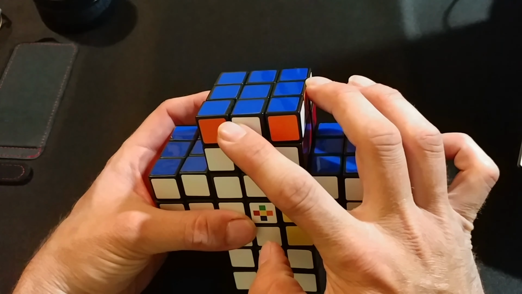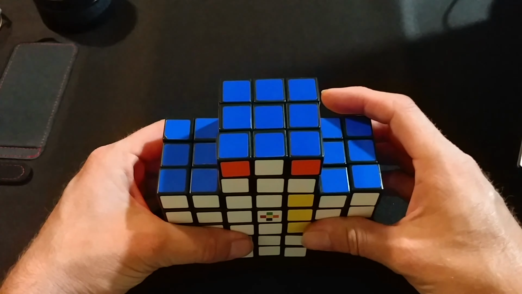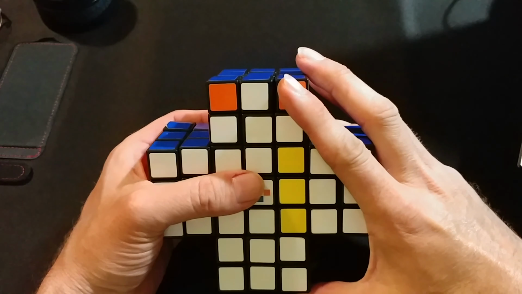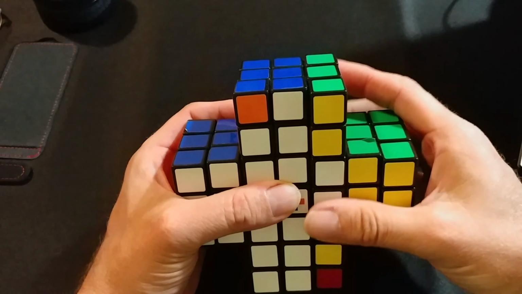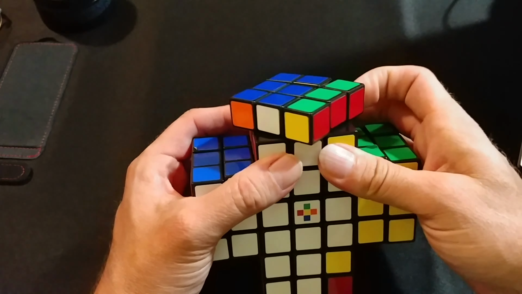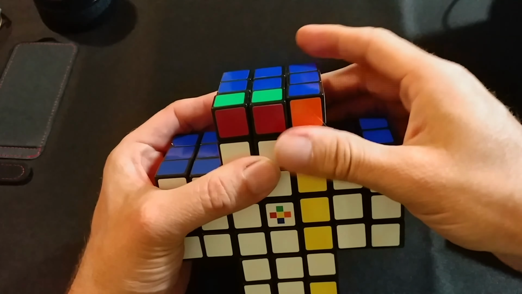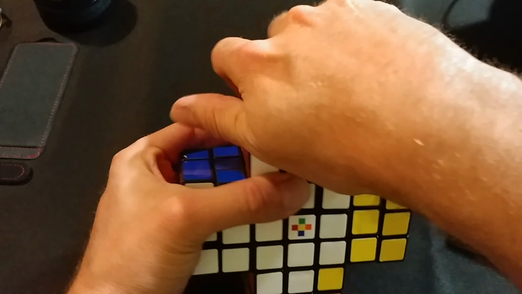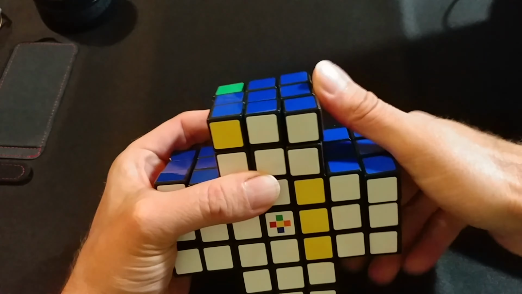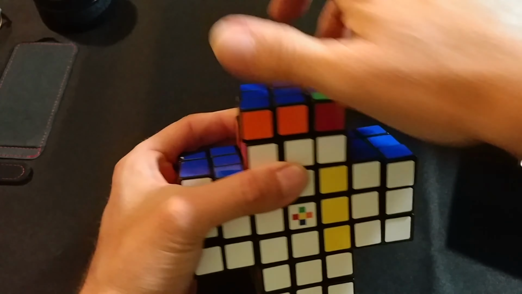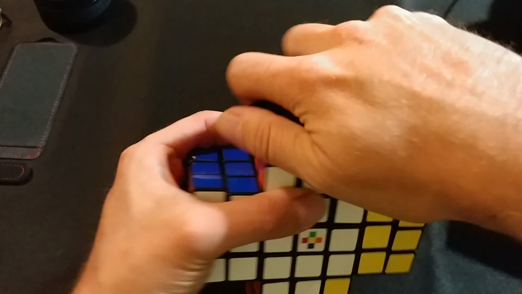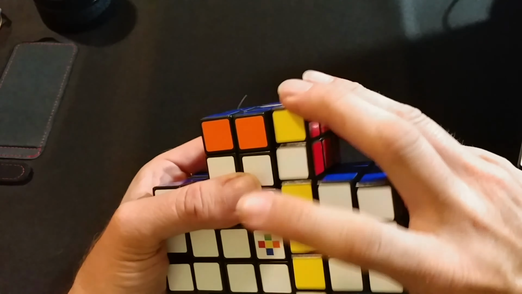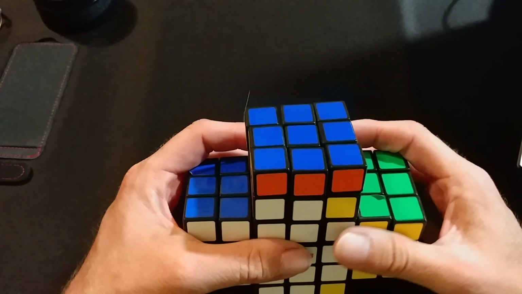The last thing you have to do to solve it is an adjacent edge swap here, to complete the top. So let's see what happens when we do this. Let's go with the adjacent edge swap algorithm: R2 U, R2 U, R2, 1, 2, R2, 1, 2, R2 U, R2 U I, and R2.